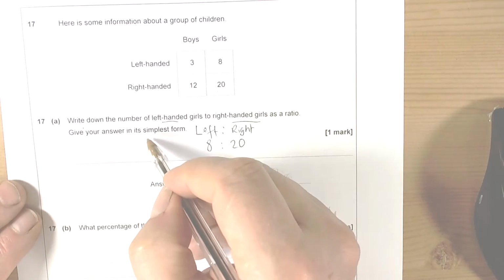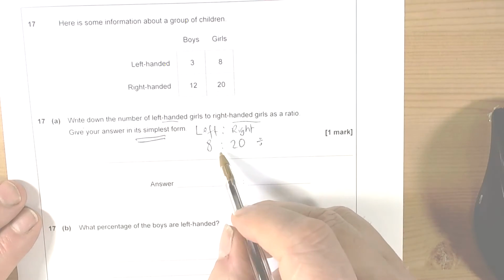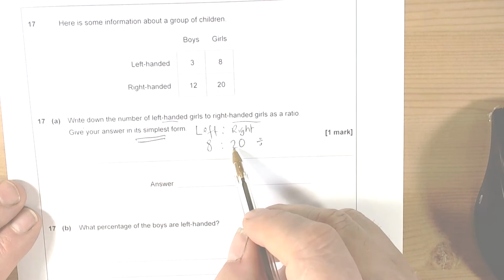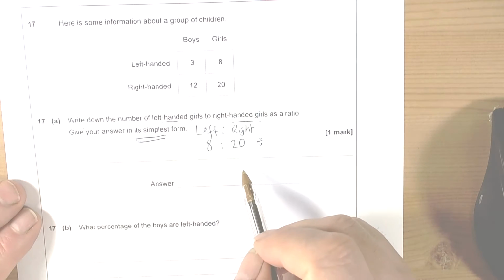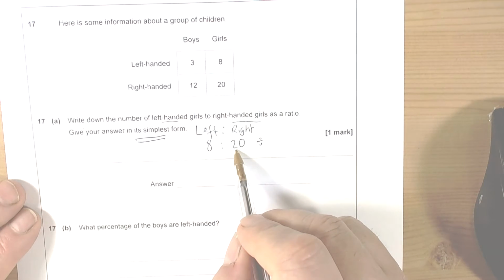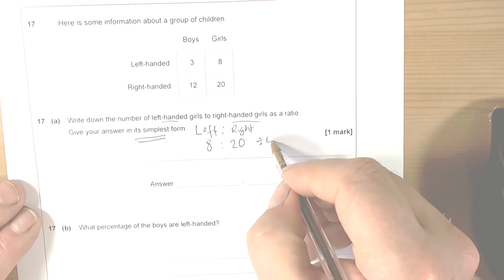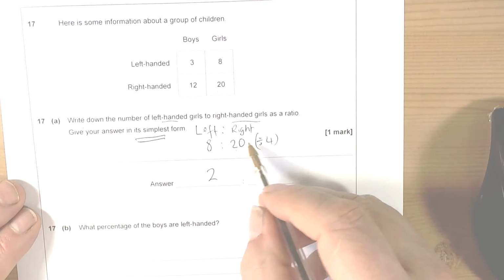We then recognise the question wants the answer in its simplest form. So basically we've got to recognise what factor goes into 8 and 20, and we're looking for the highest factor. So 8 will not go into 20 as a factor, 4 goes into 8 and 4 goes into 20, so it's going to be divided by 4. And when we do 8 divided by 4 we get 2, and when we do 20 divided by 4 we get 5.